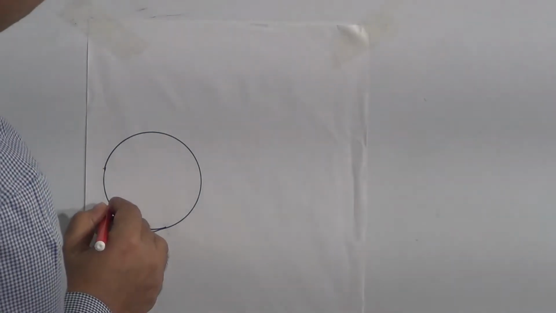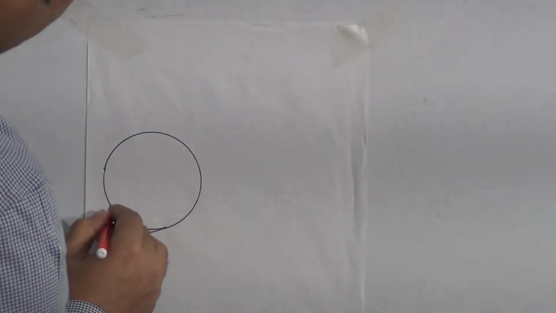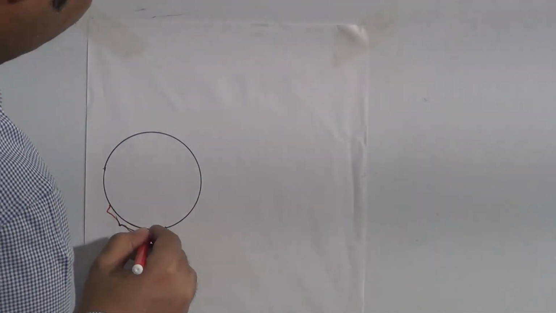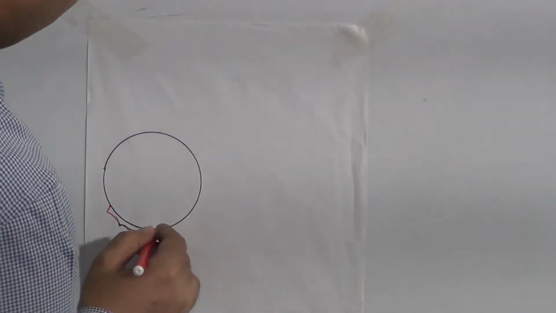Here, this portion, suppose this portion, this is the part of a circle. We can indicate on the portion here.